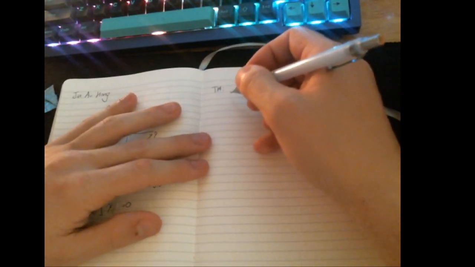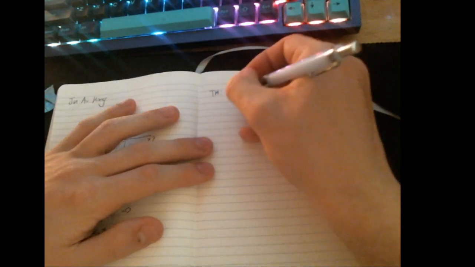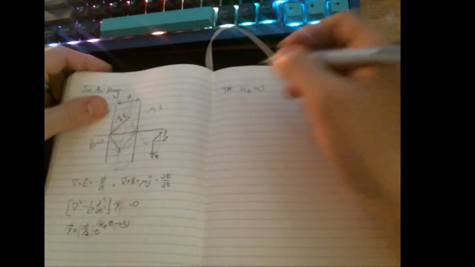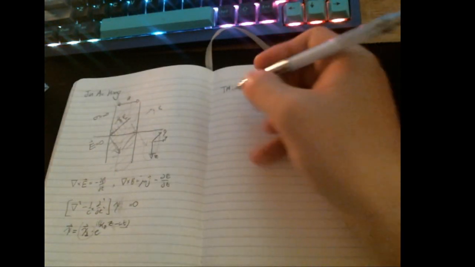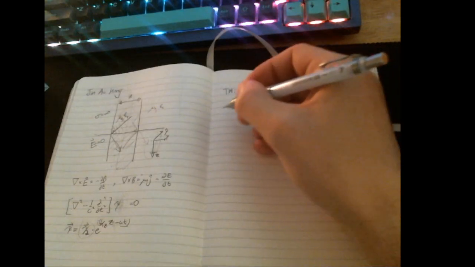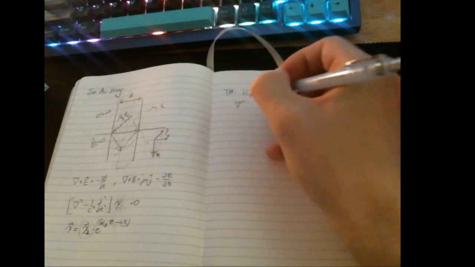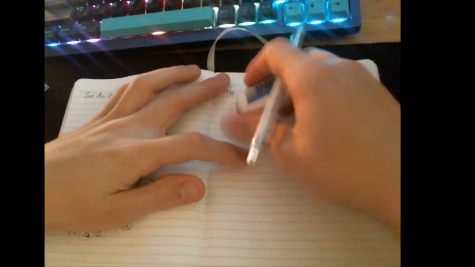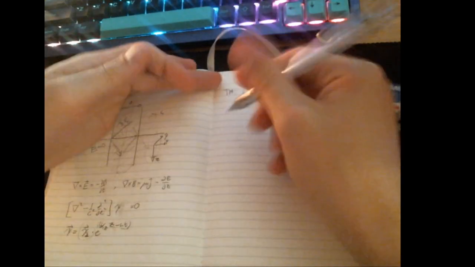So TM modes, we have that the magnetic field is fully transverse. Transverse magnetic means that Hz along z is 0. So that means that the only propagating field is going to be the E field. So we can set up our equation here. So del squared transverse, or actually we'll do the full one, we'll fully derive it.